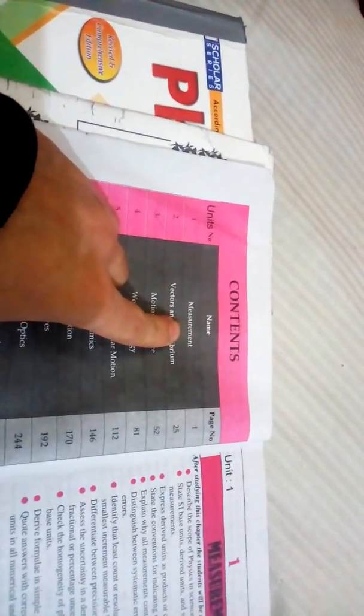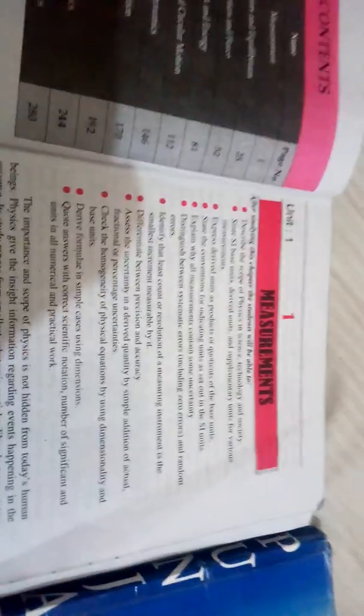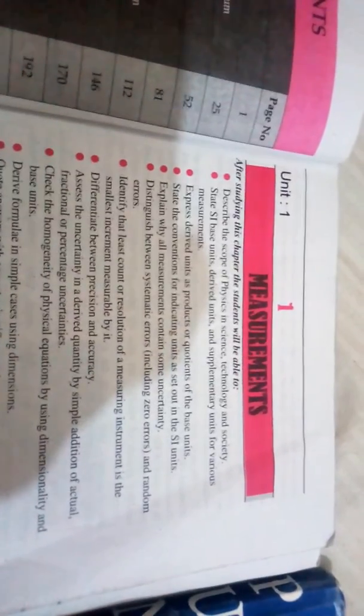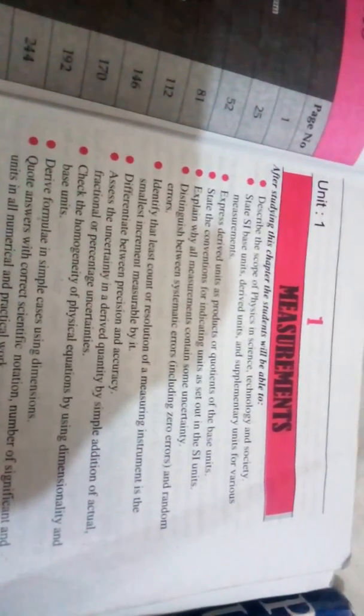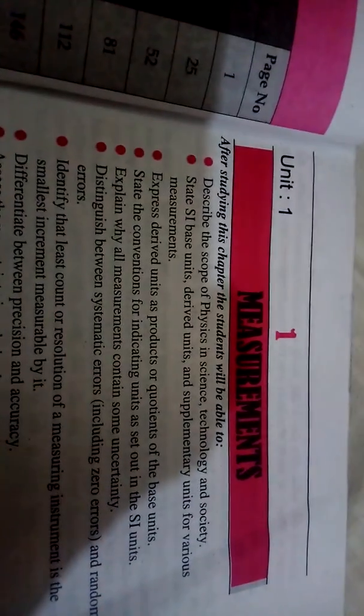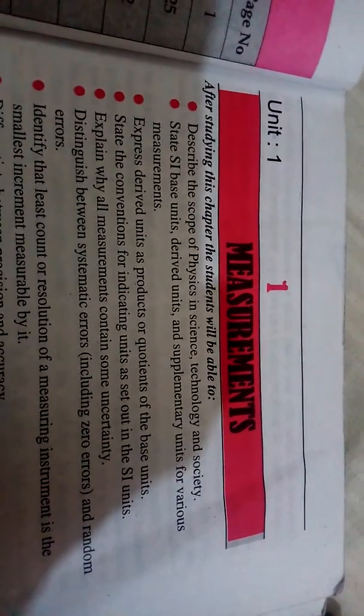Here is the content page. Our first topic is measurements, as you can see. Basically we are going to start with the SLOs, which are these things. SLO means student learning outcomes. At the end of the topic, it describes what a student will understand and what the student will be able to explain. For example, this one: describe the scope of physics in science, technology, and society.